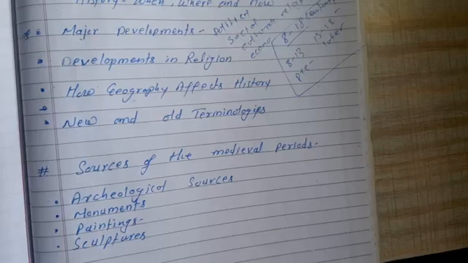Scarcity of water led to the development of the irrigation system. The long coastline led to the rise of numerous ports which facilitated commerce. In the southern part, India has a long coastline, so it provided port facilities and helped foreign trade.